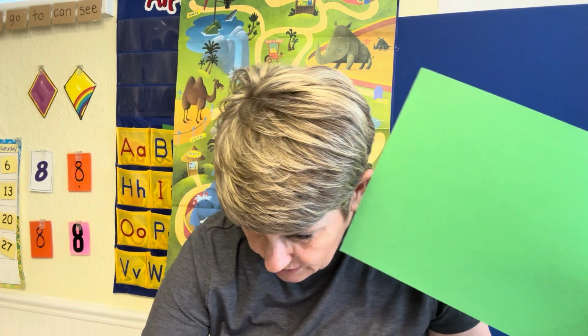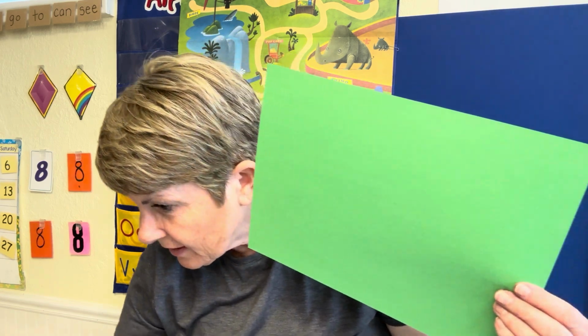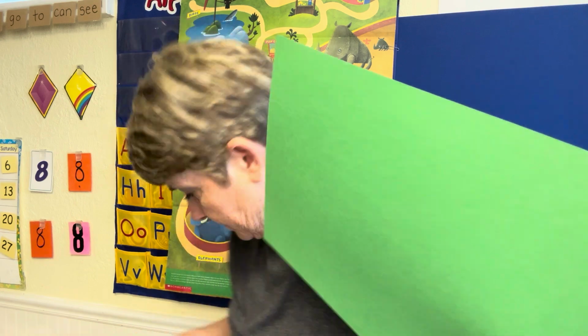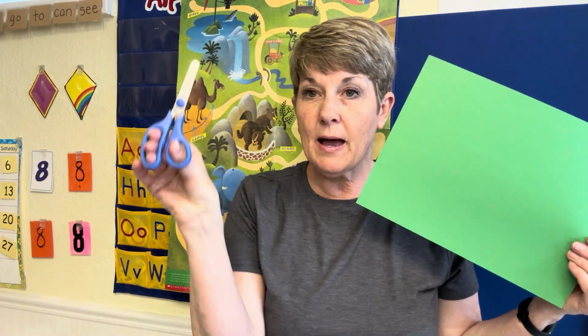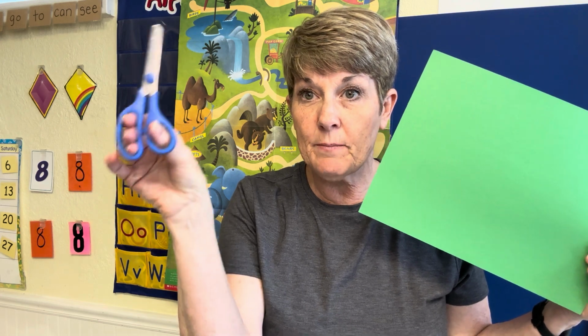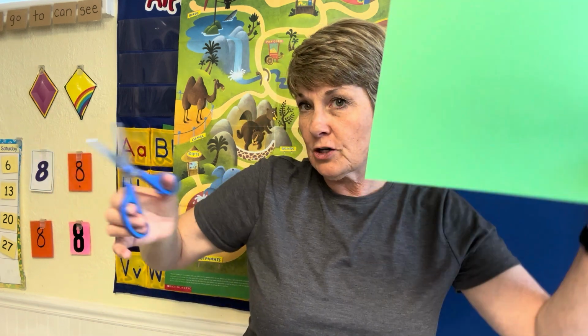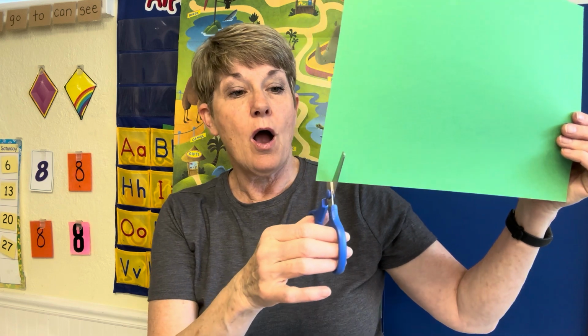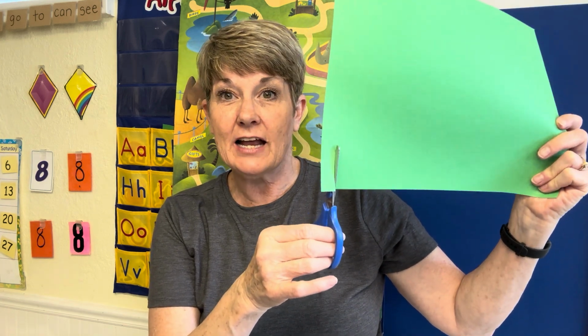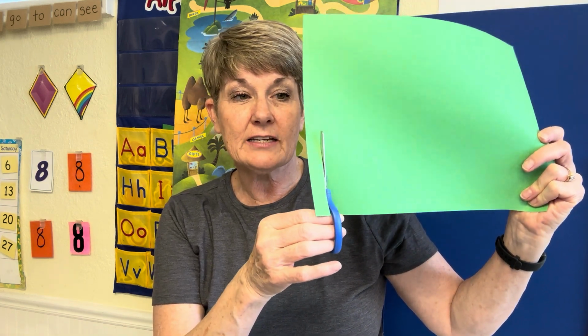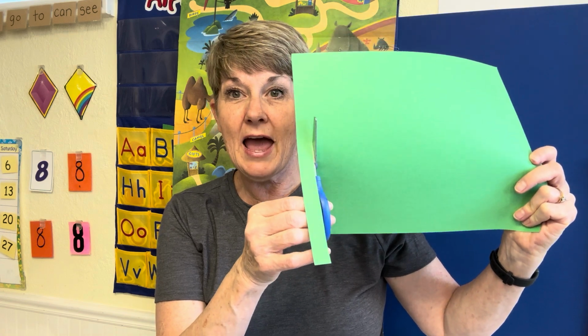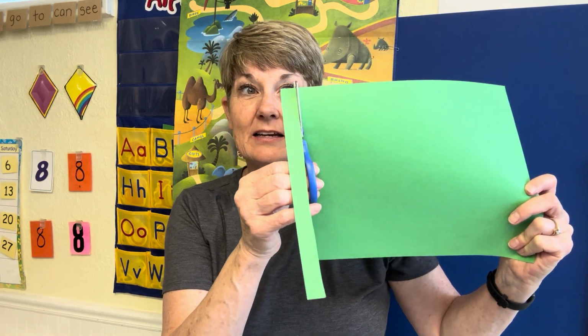And I have some scissors somewhere. Find your scissors, because we're going to need scissors to cut with. Okay, remember your fingers are on the bottom, your thumbs on the top. Hold the paper, don't let it drop. And we're going to do the fingers. We're going to put them like this, and we're going to go open and shut, open and shut. This is the way we cut, cut, cut.